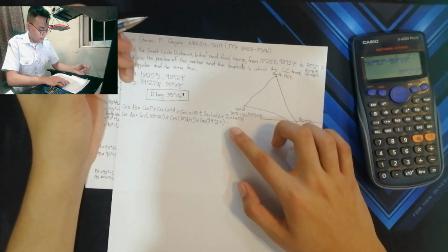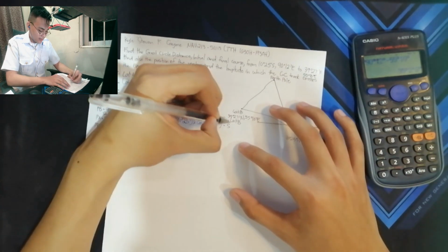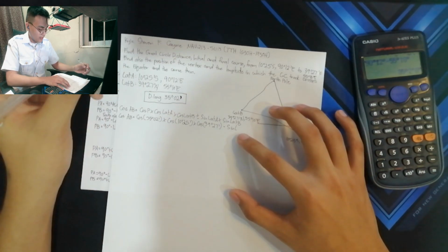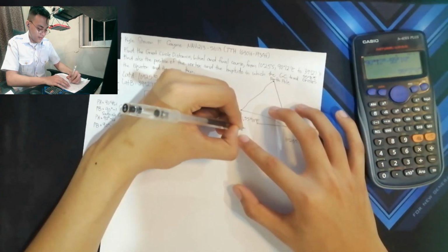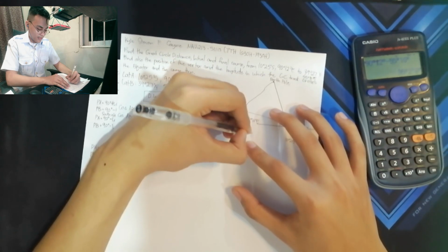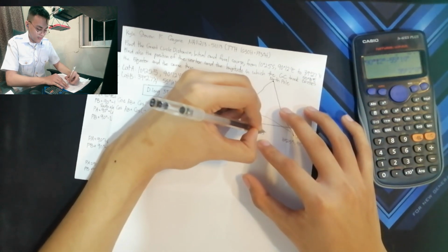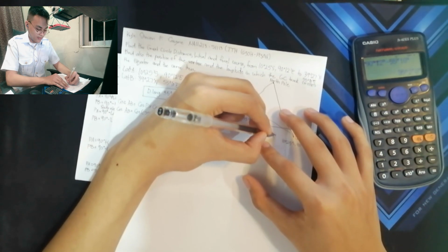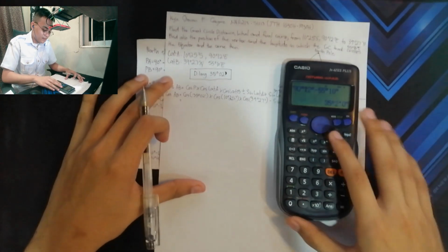So minus sine lat A, which is 10 degrees 25 minutes, times sine lat B, which is 39 degrees 27 minutes.